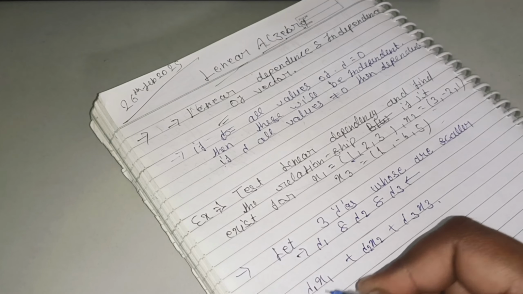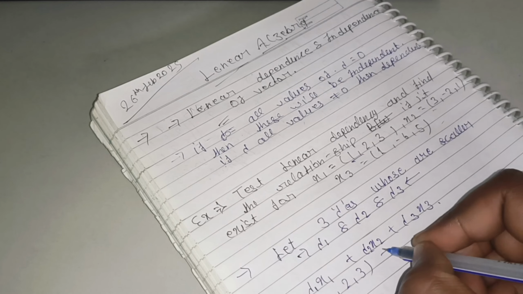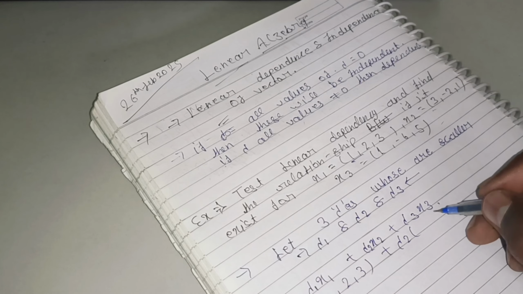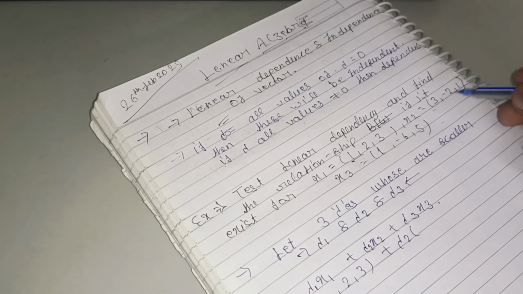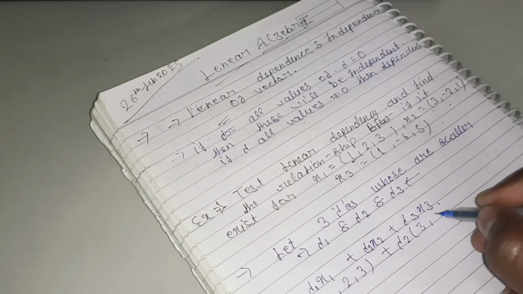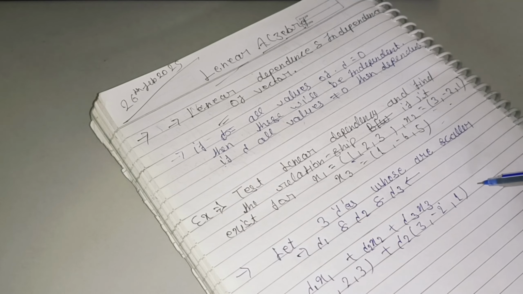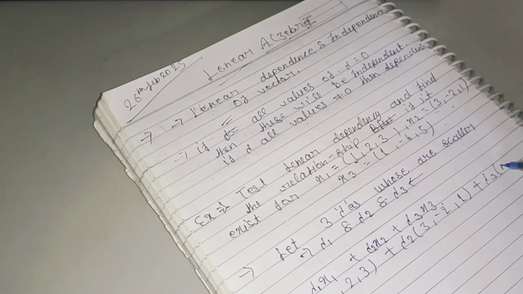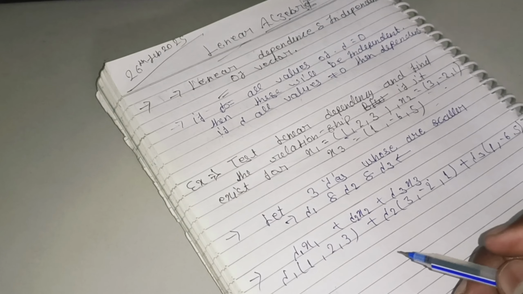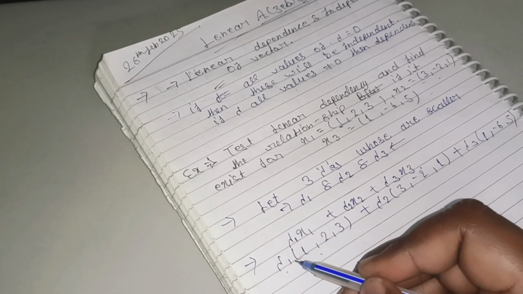Lambda 1 times x1 is (1, 2, 3), plus lambda 2 times x2 is (3, -2, 1), plus lambda 3 times x3 is (1, -6, 5).